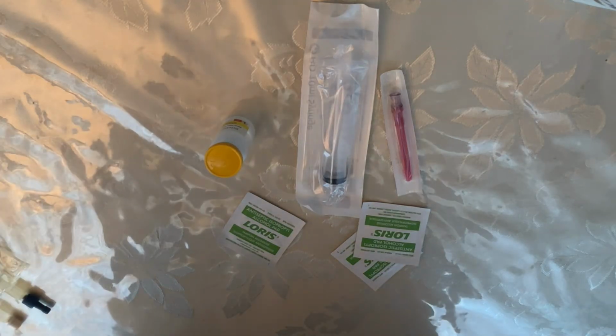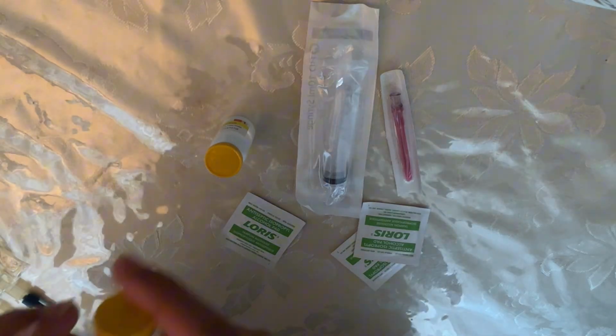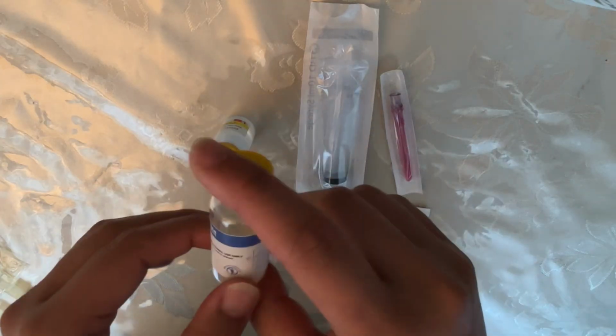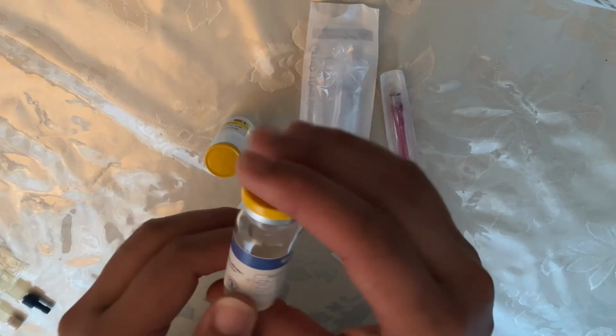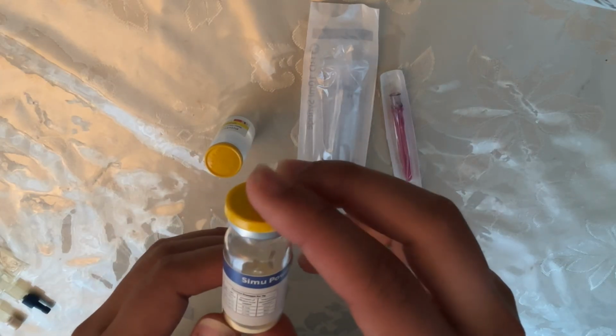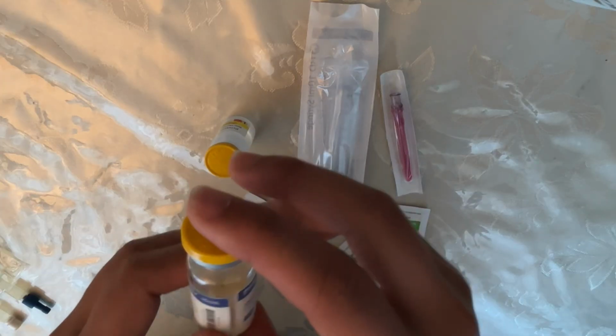I'll compare the medication against the MAR, making sure that it's not expired and I have the right dose. My order is 0.5 gram and to be administered IV. And for me to have my ordered dose, I need to reconstitute the medication.